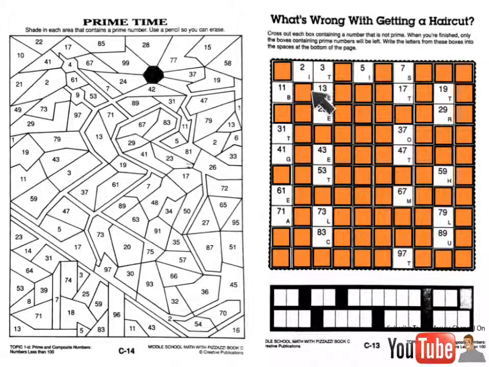And that should be leaving all our prime numbers. We can double check and go through the divisibility rules. So we have 2, 3, 5, and 7. Those are all prime numbers.